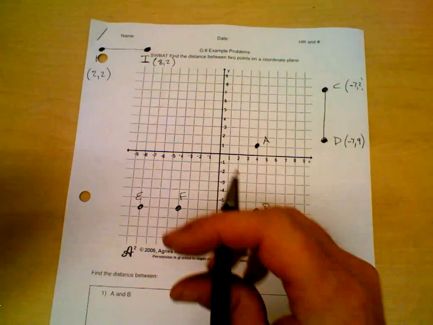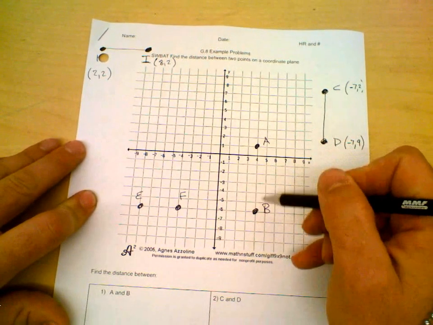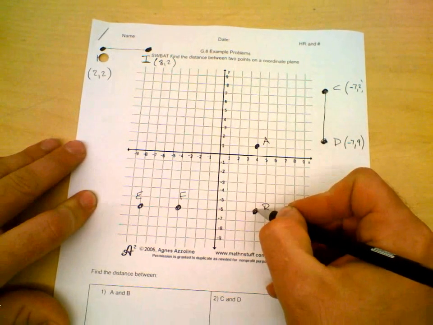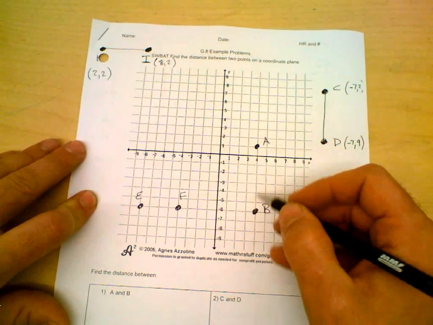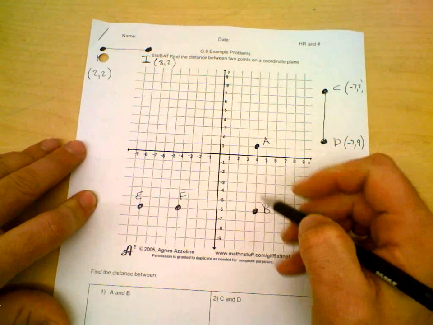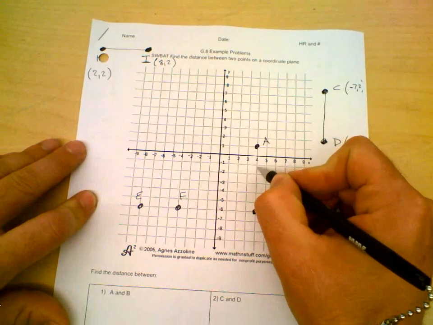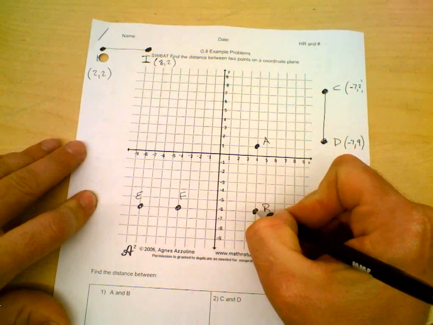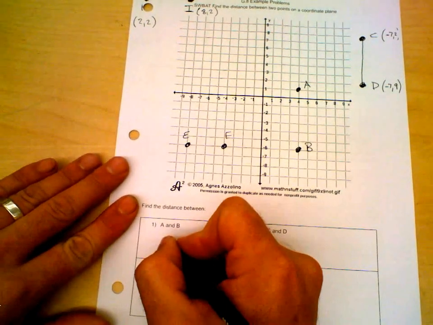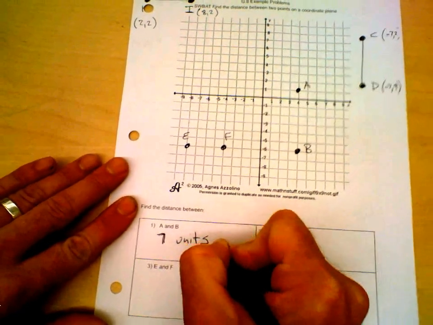Alright guys, this is lesson G8. Yesterday we worked on finding the distance between 2 points on a coordinate plane, but I gave you problems where you could just count the boxes between them. So if you wanted to find the distance between A and B, you could just look here and ask, what's the distance between them? 1, 2, 3, 4, 5, 6, 7 units. So you could say the distance between A and B is 7 units, and you'll take these notes tomorrow.